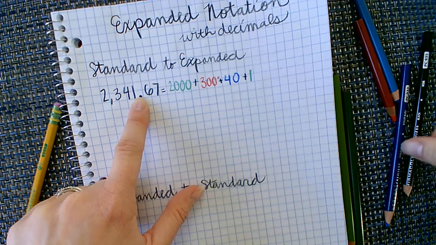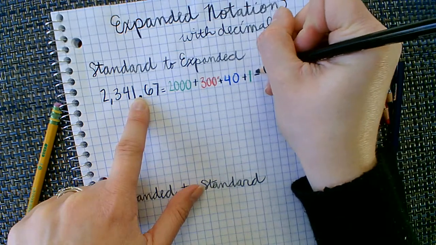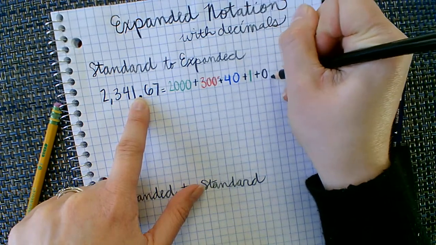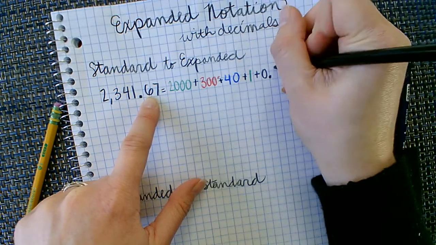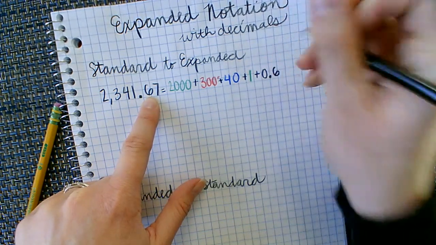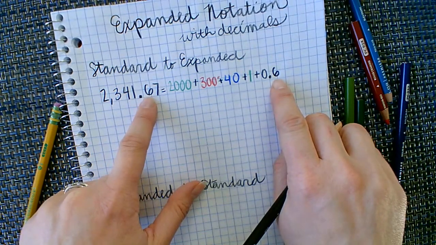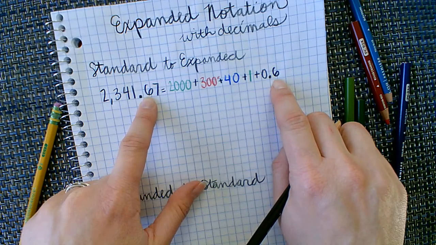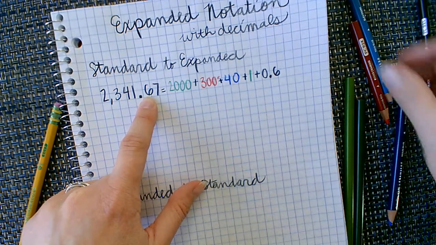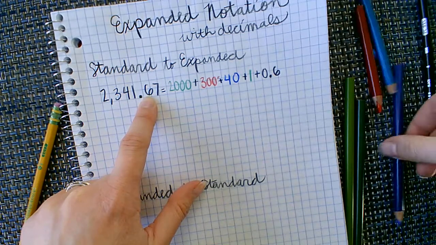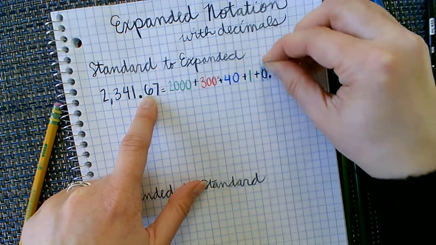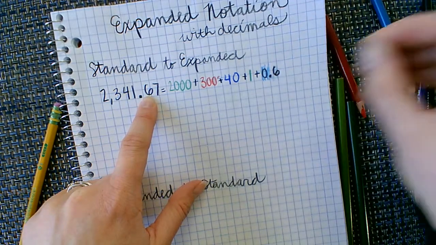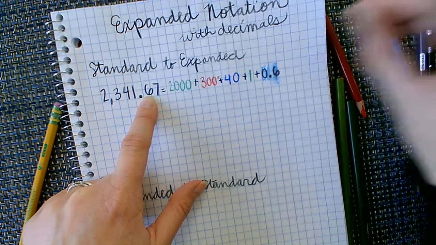So then I'm going to add to it 0 decimal point 6. This represents the 6 tenths. Oh, so then it should be a light blue. Let's just imagine that's in light blue here. Light blue. You get the idea.